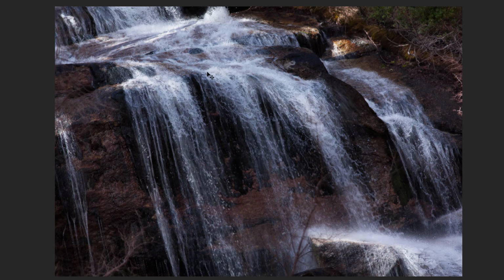So we get the combination of areas that are blurred. You really sense the long motion, but with the fast duration shot, you also start to catch parts of the action of that waterfall.